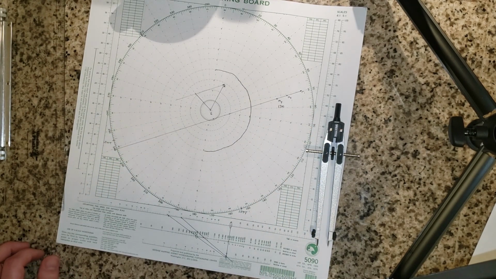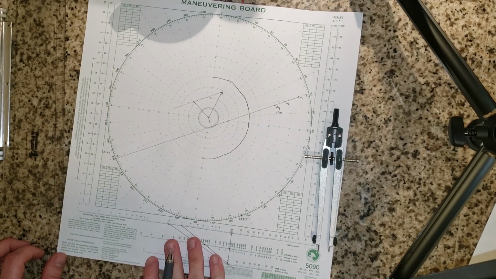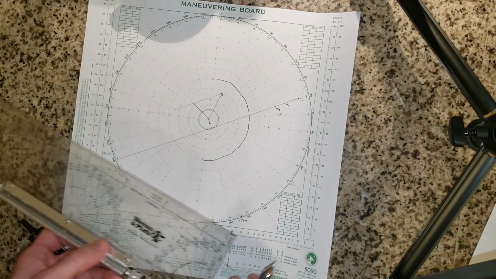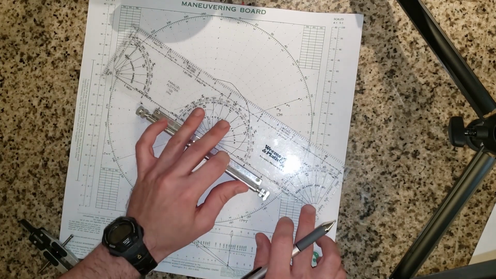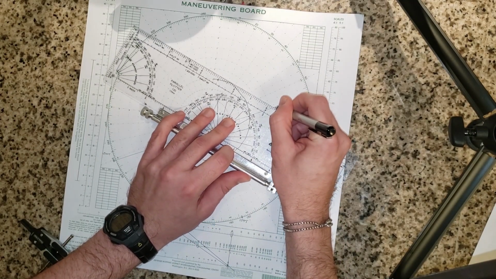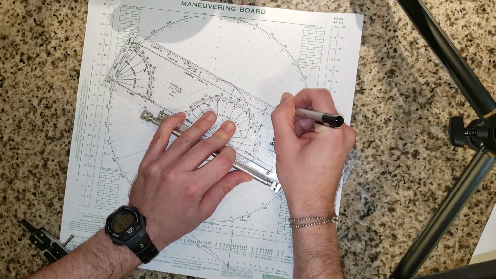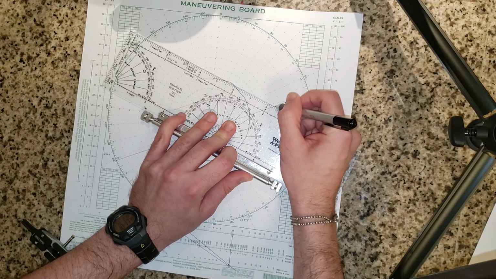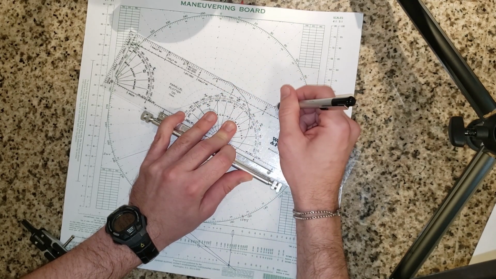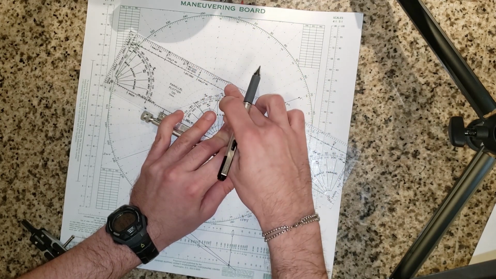All right, so the commanding officer, the CO, wants us to open up CPA to 4,000 yards. What we have to do now is take the ruler, and once you get a little bit better at doing the MO boards, it'll become a little bit more apparent which direction you have to do this in, but we make a line tangent to the 4,000 yard range ring. So send a line from M3 tangent to the 4,000 yard range ring.